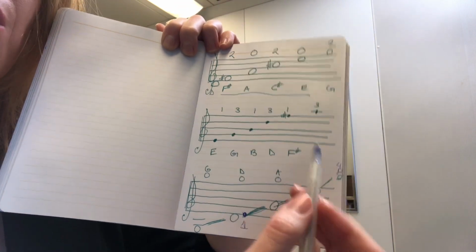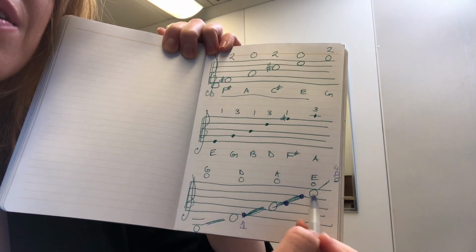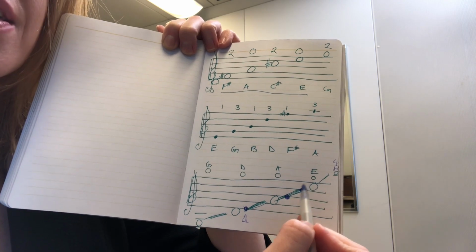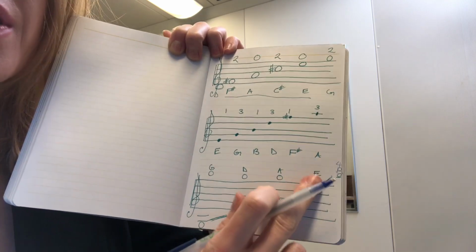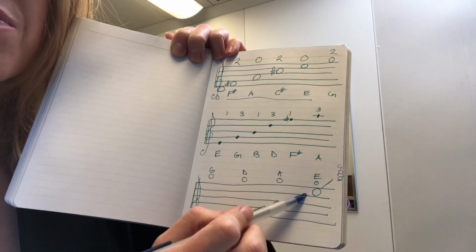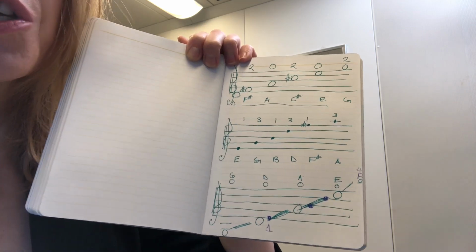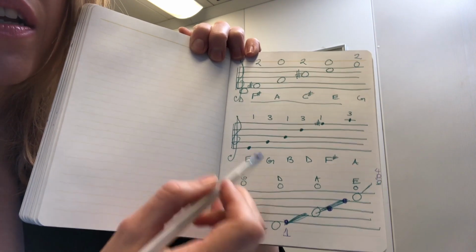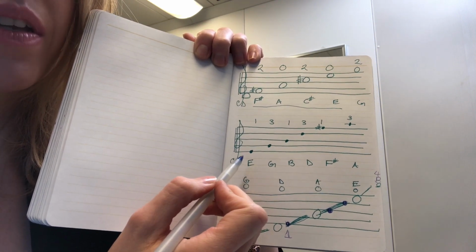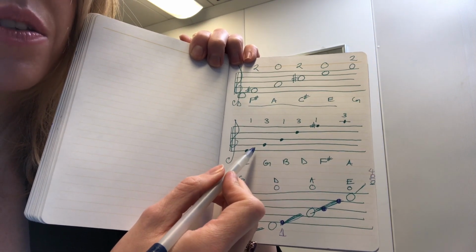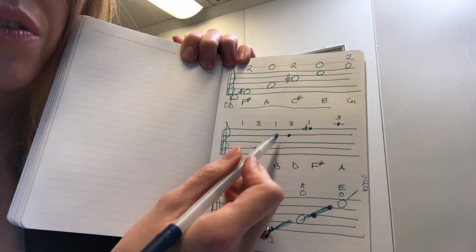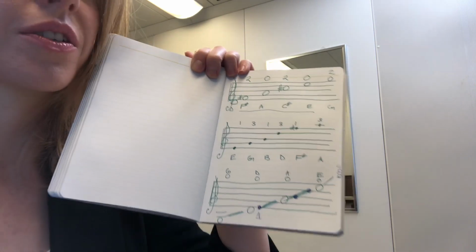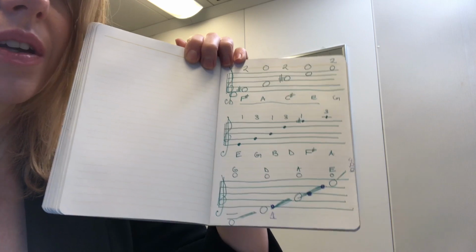You could also think, oh, well, here's E, and then one note behind E is D, so it would be the next little stair down. As you climb the staircase, you alternate: a space note, a line note, a space note, a line note, space note, line note. That's how we climb the stairs, they alternate space notes and line notes.